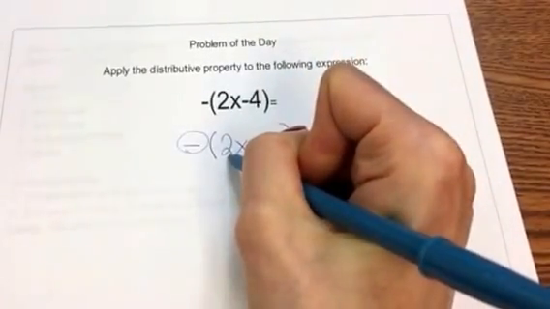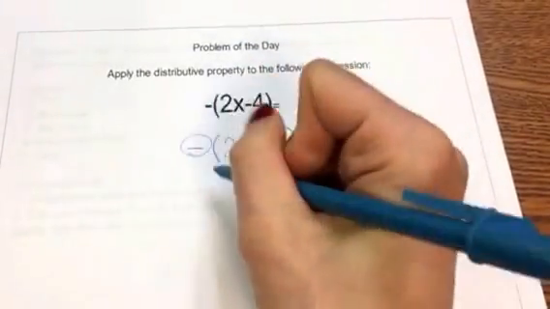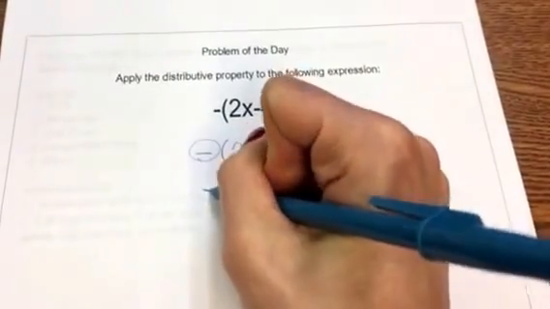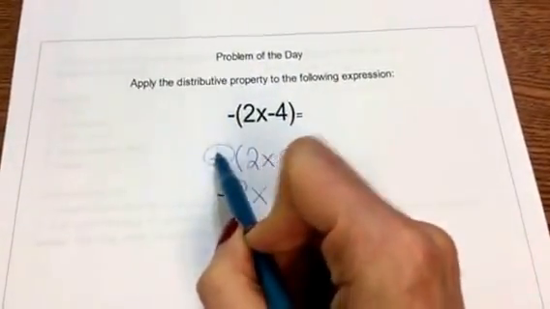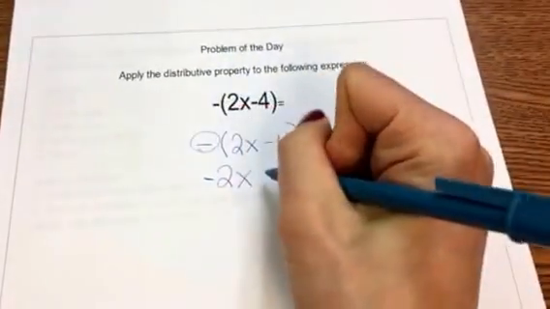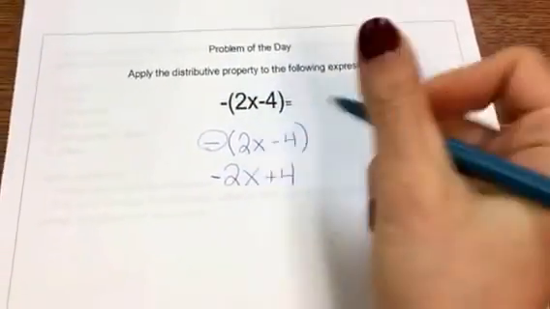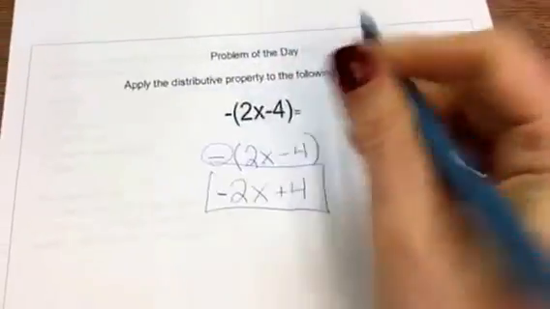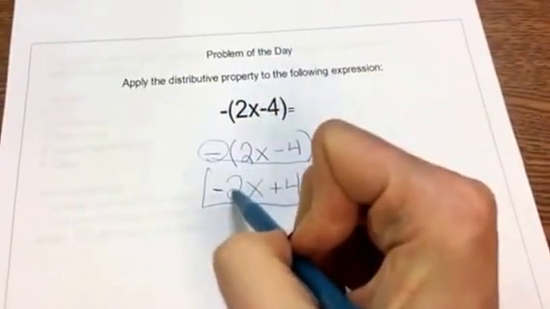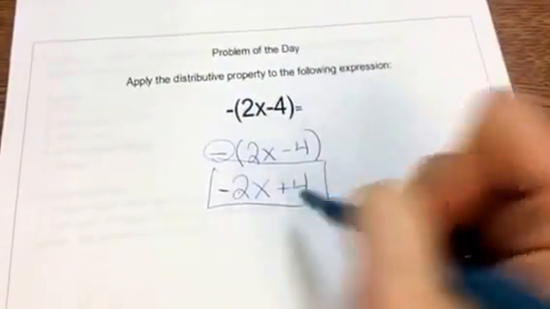So if this is a positive 2x, if I have a negative sign in front of it, it's going to become a negative 2x. And now when I have a negative sign and a negative sign, that works together and becomes a positive. So notice that the signs of my end result are opposite of what I started out with. This one was positive, it became negative. This one was negative, it became positive.